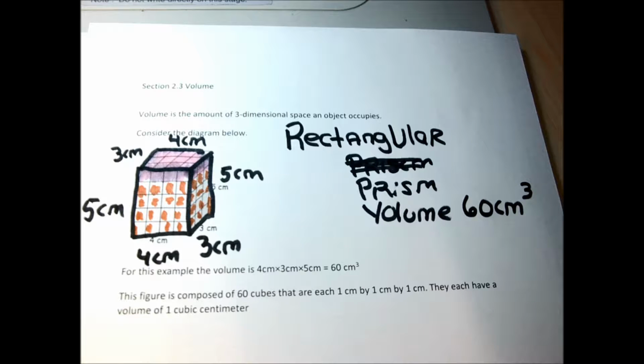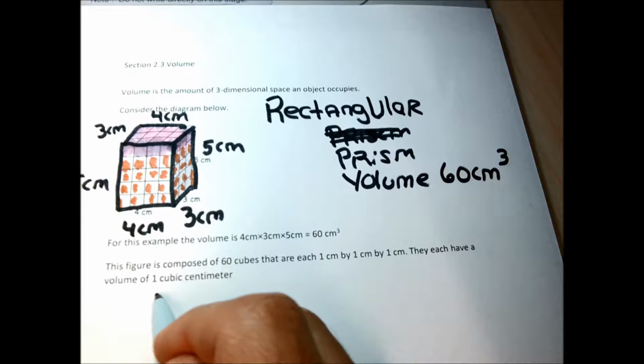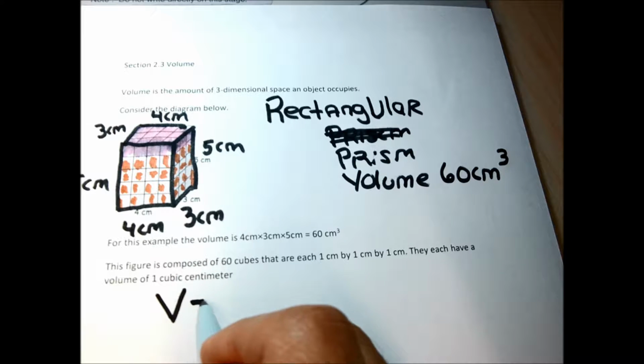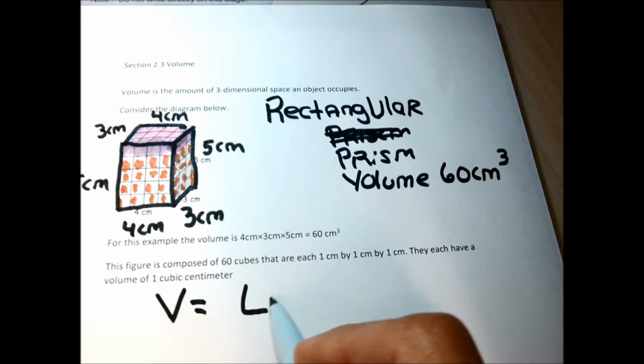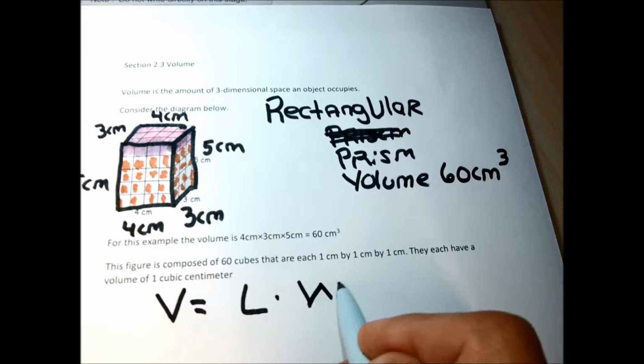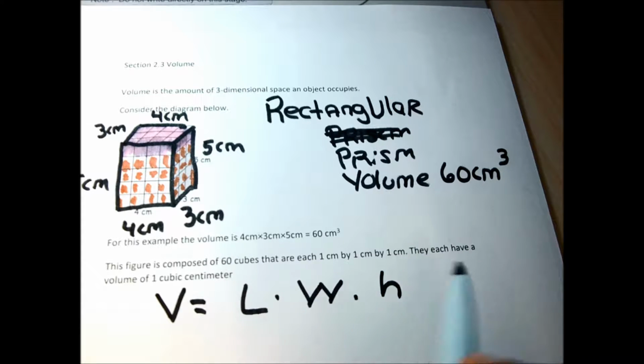In this section, we're going to use formulas to find the volume. And the formula for the volume of a rectangular prism is volume equals the length times the width times the height. The length and the width refer to the dimensions of the top or the bottom of the box.